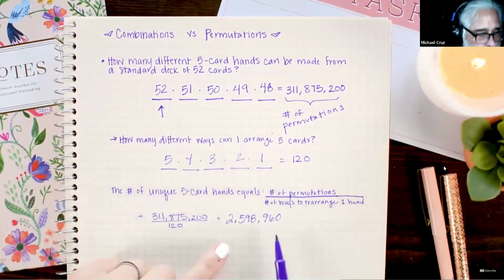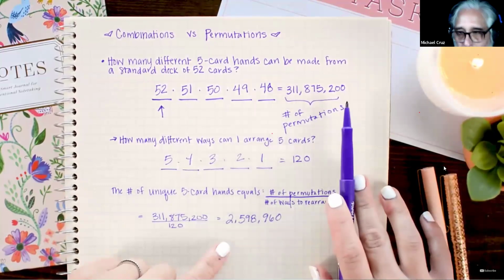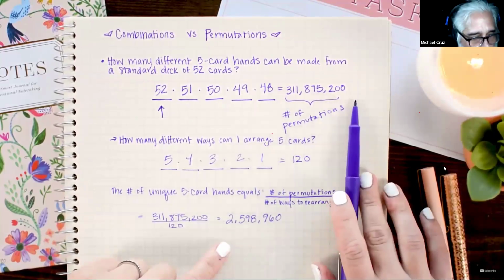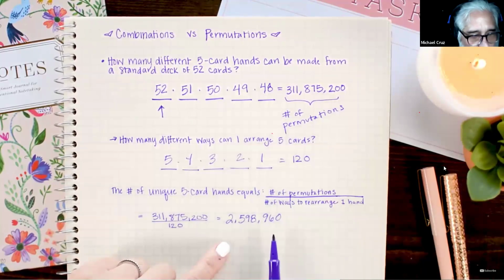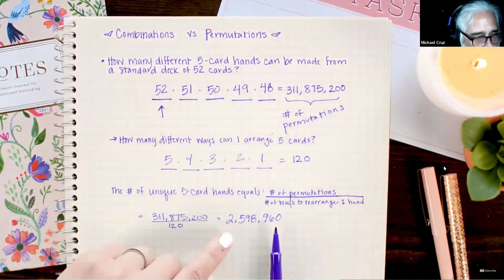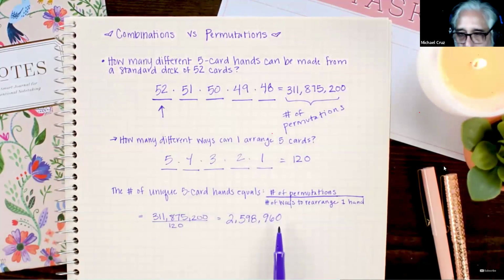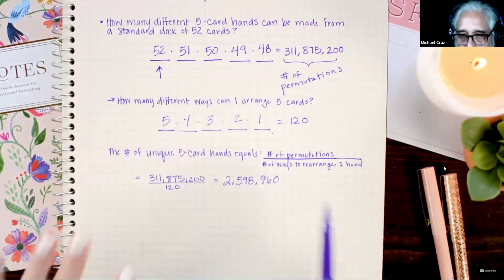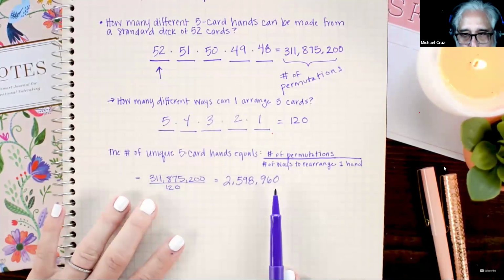All right, so we still have a really large number, but it's not nearly as large as the number of permutations. So the number of different combinations of 5 card hands from a 52 card deck is 2,598,960.